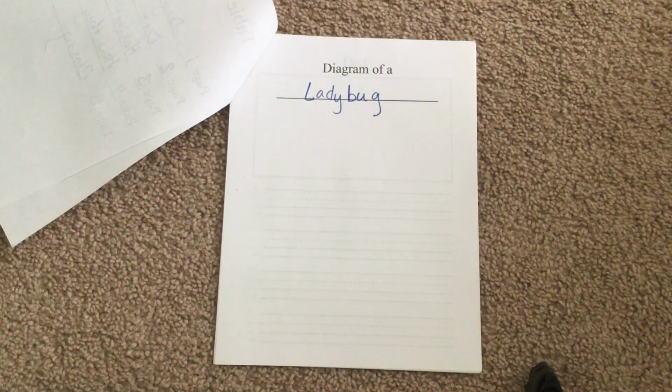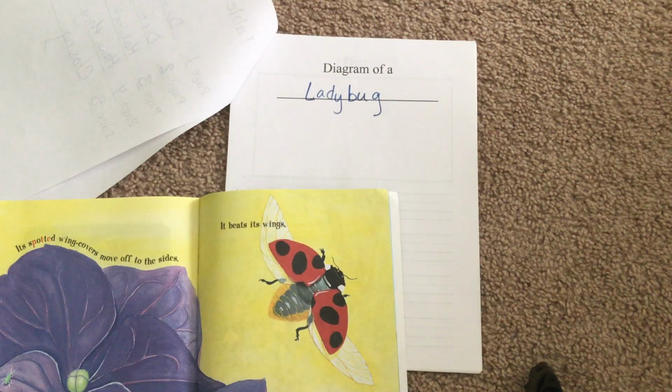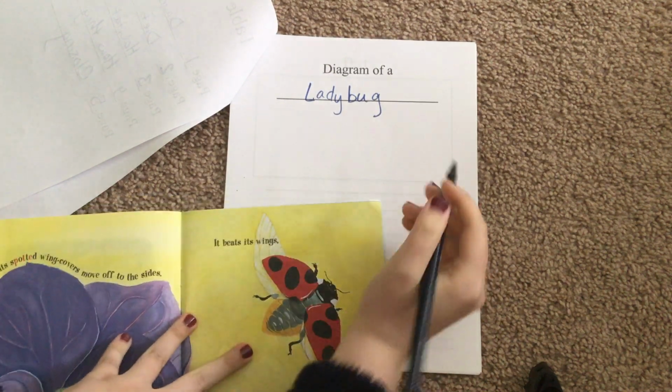This page is the diagram of a ladybug. I'm going to use my book to help me draw this diagram because I'm going to use this picture because it shows all of the different body parts. So let me work on drawing this picture. It's not going to be perfect, but I'm going to try my best.